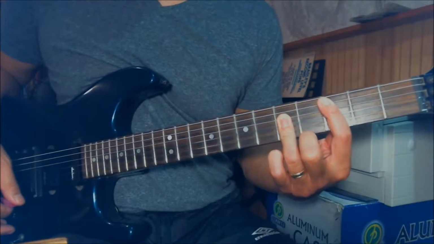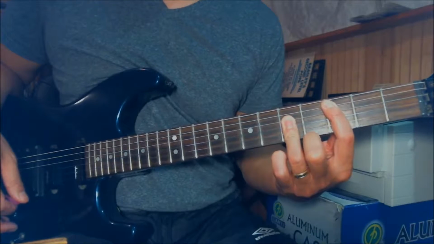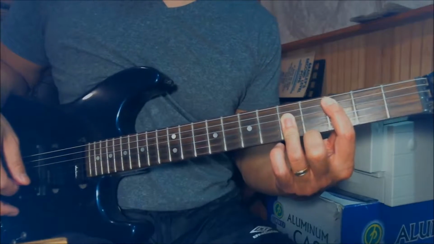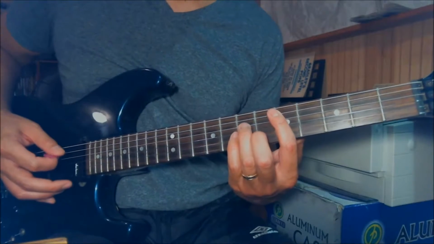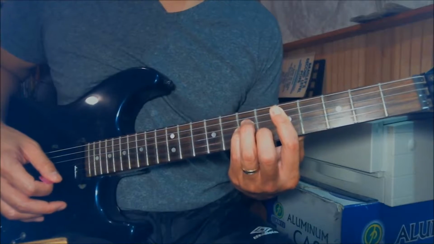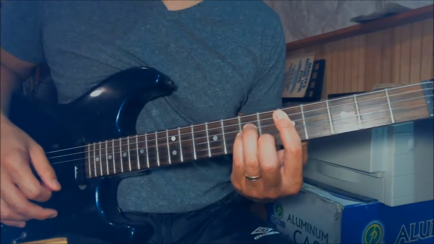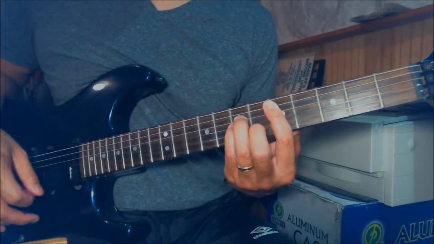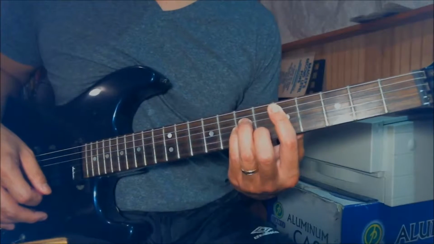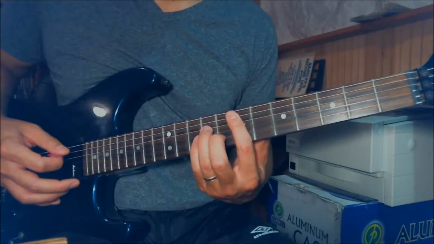The second note of the C major scale is a D note, and it's always minor when you start a chord from the second note. So you've got a D minor chord. And the third chord in the C diatonic major scale is an E note, which is minor again. So it's E minor.